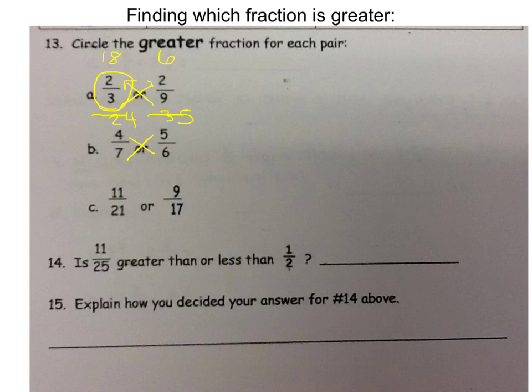Since 35 is larger than 24, 5/6 will be my fraction. For c, I can cross-multiply again. 11 times 17 is 187, while 21 times 9 is 189. So in this case, 9/17 would be larger.